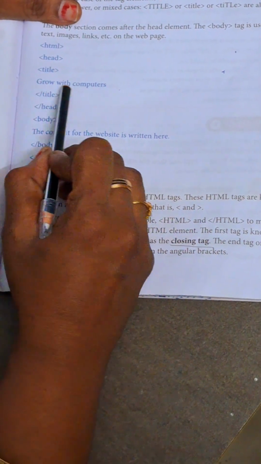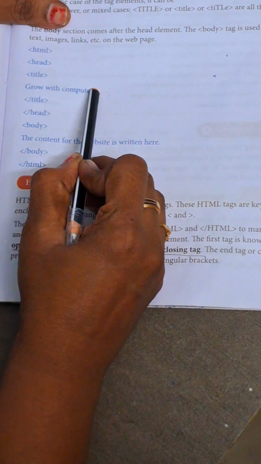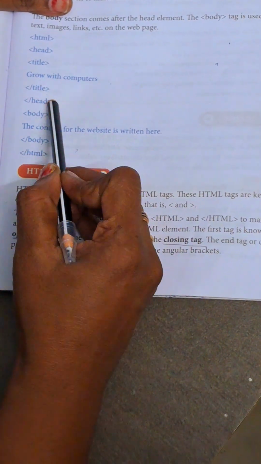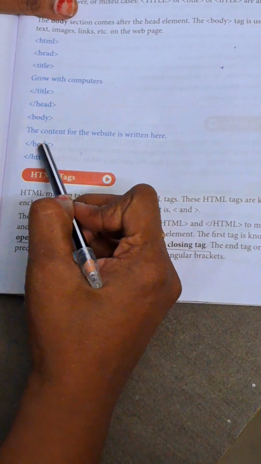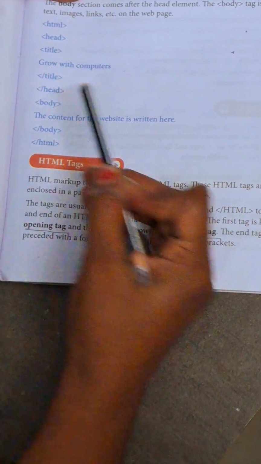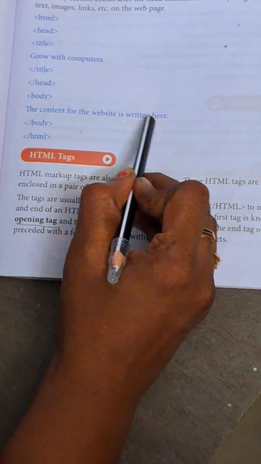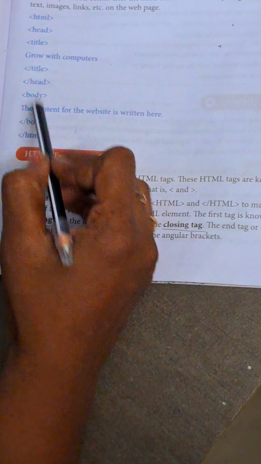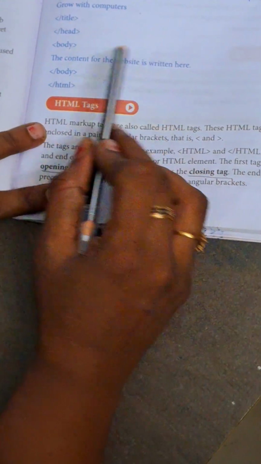So title here I have given grow with computers. After finishing this sentence, first you have to close the inner tag title. After that head, next body of the content. If you are starting, the body tag should be written. Within the body, the content for the website is written here. After this, close the body tag and close the HTML. This is the basic HTML tag program.